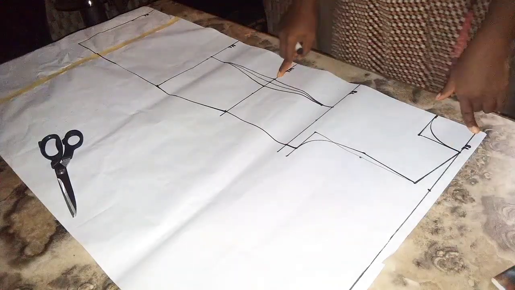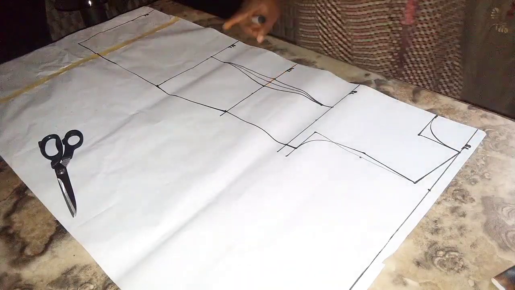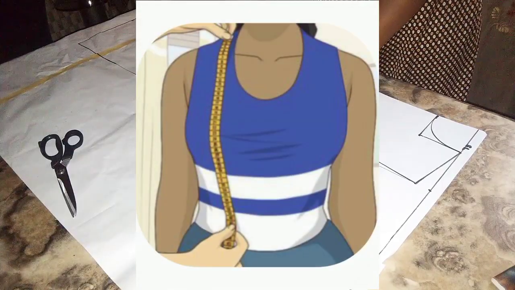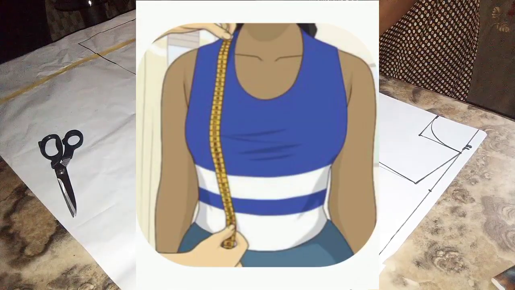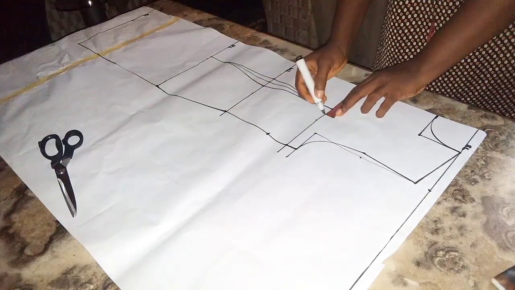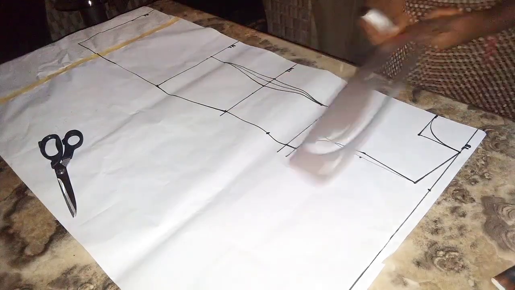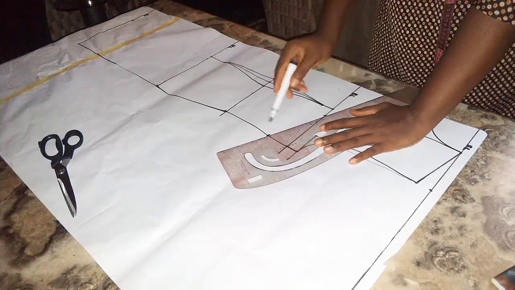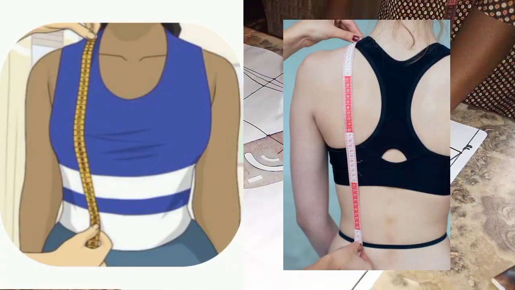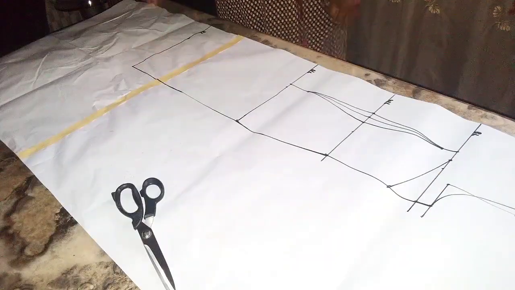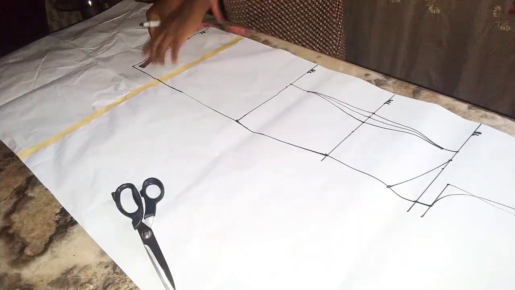So we have a difference between our shoulder to waist from the front and the back. The front is longer by 2 inches and we'll be taking it as that. So we're marking the 2 inches and I'm going inward by 1 inch from the bust line and we'll be connecting the points this way. The front is longer by 2 inches. The front is 17 while the back is 15.